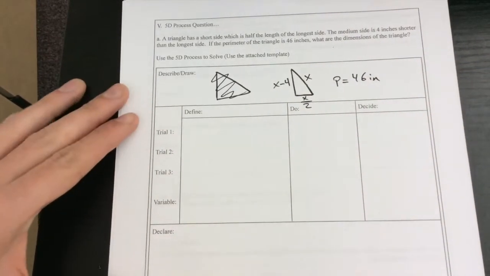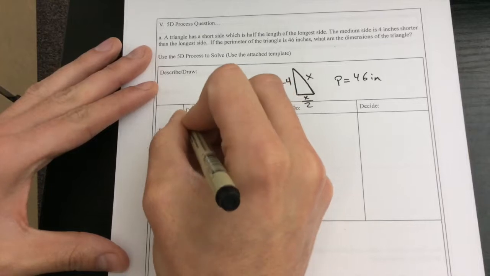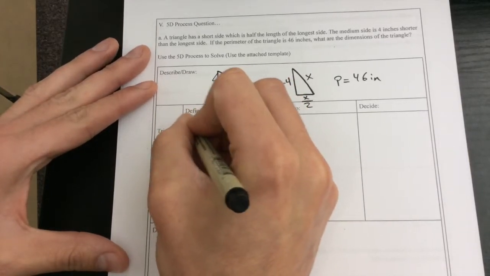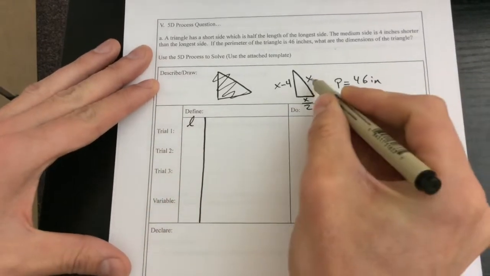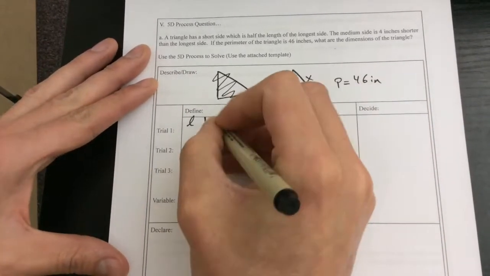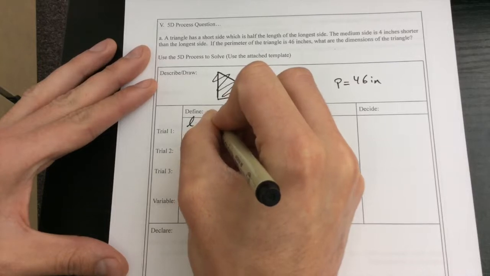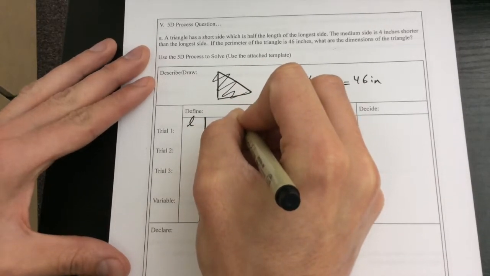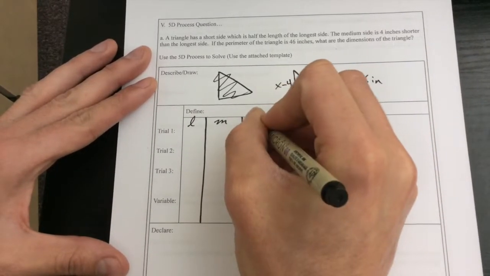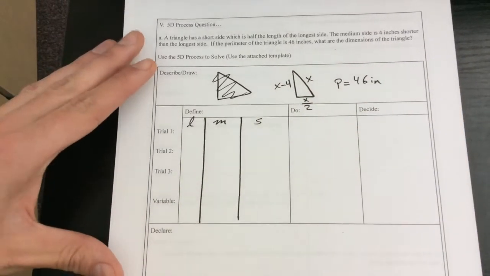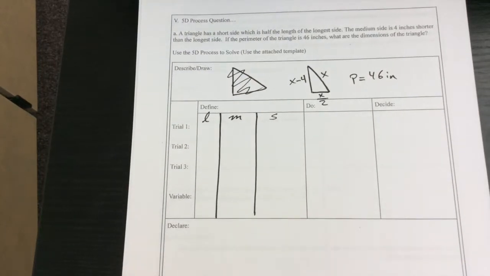So now I'm going to do my 5D process here. So I'm going to do my long side first. And the reason I'm doing that is because the long side is the one that kind of tells me what the other two are. So we'll do long side, medium side. I try to do kind of like fake cursive looking writing to match the L. And then the short side, which I'll just do an S. I can't really do a cursive S very well. Okay, so remember, the first trial, I'm just making up a number. So I'm just going to try a number for X. I'm going to try 10.